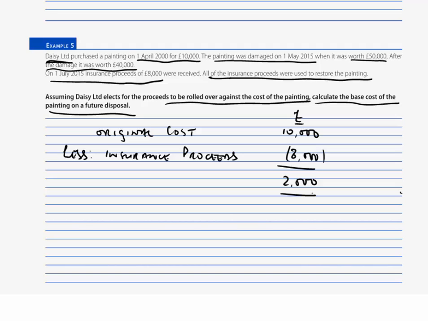But there's something else we have to remember, of course. That is, although we have reduced that original cost by the insurance proceeds, we have actually spent those proceeds on putting right the asset. So in addition, those restoration costs themselves, if it was exactly 8,000, then 8,000.